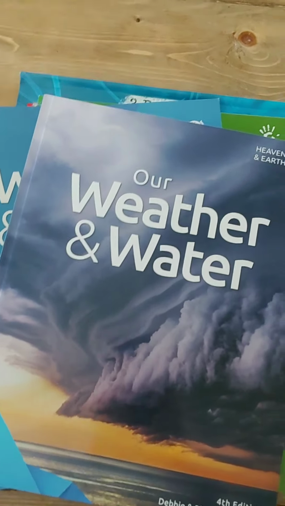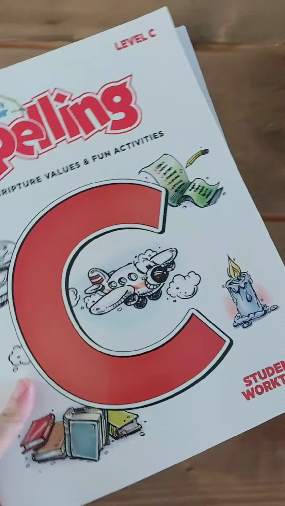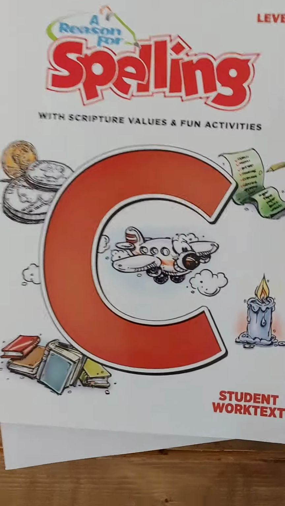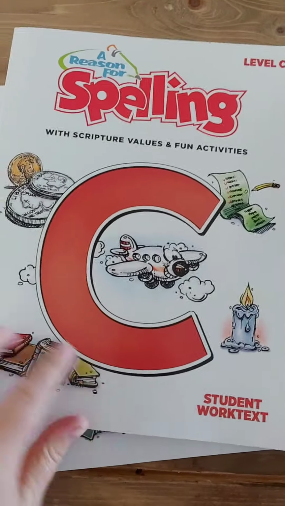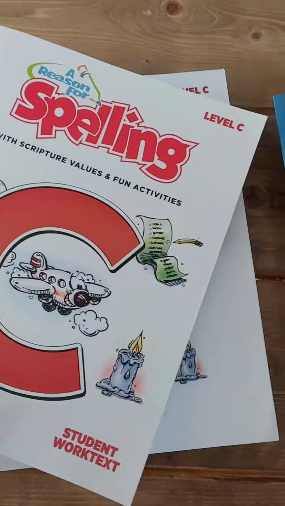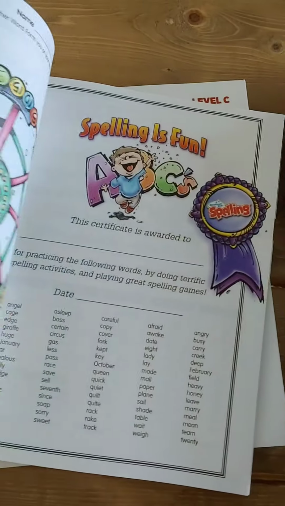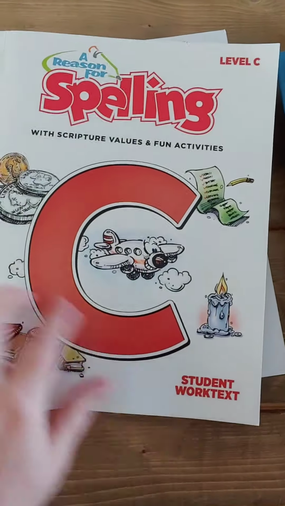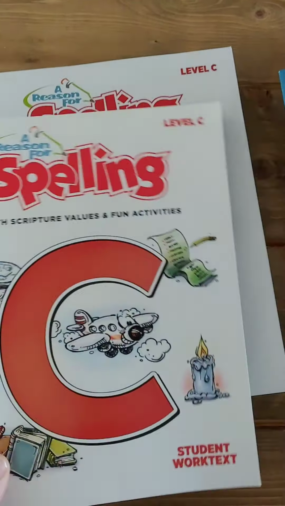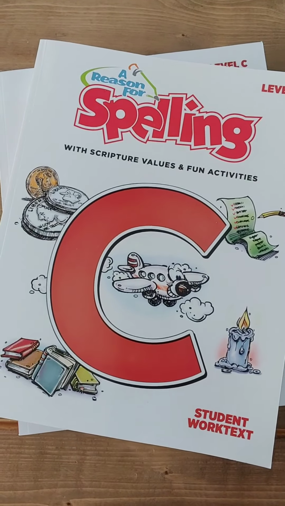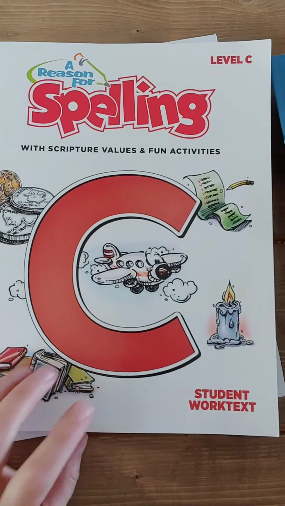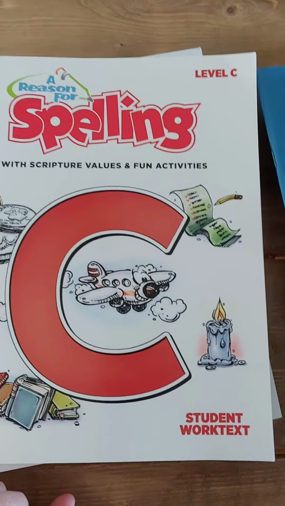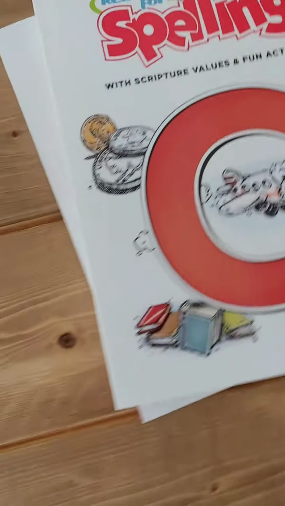So that is for science. Next, for spelling, we are going to be using, only for my oldest, and I'm going to just try this out, A Reason for Spelling. I still haven't peeked through enough of this curriculum to even give any thoughts about it, but I think we're going to try a spelling program for my oldest, and if it doesn't work, that's okay. We will just use the way we've been doing spelling in her Language Arts Through Literature.